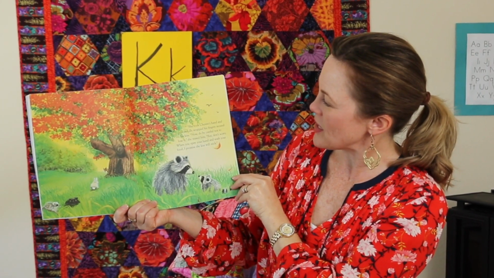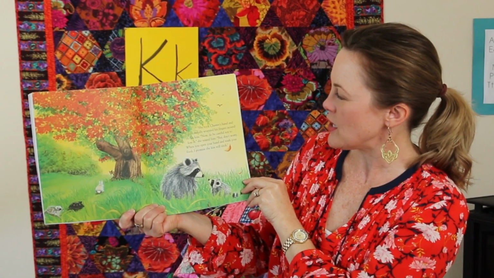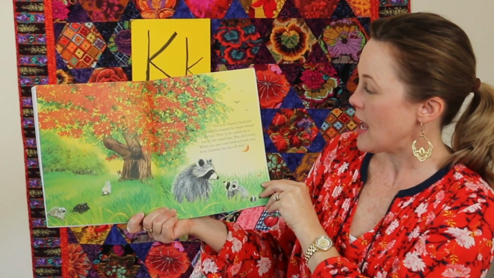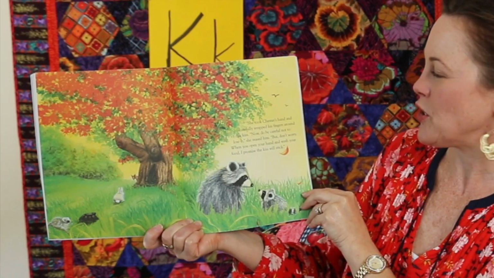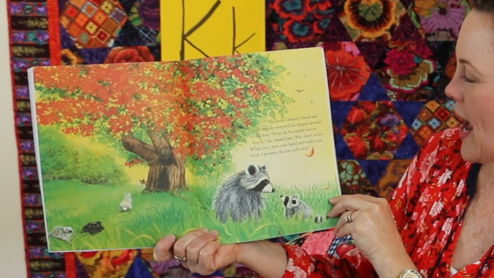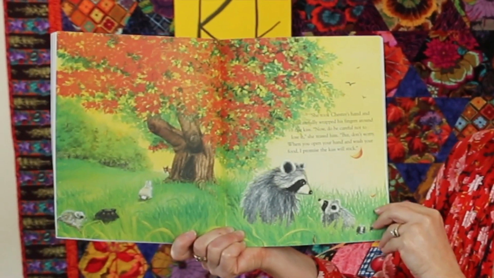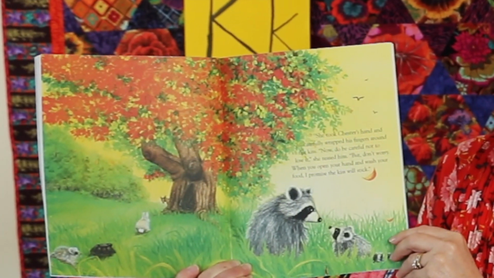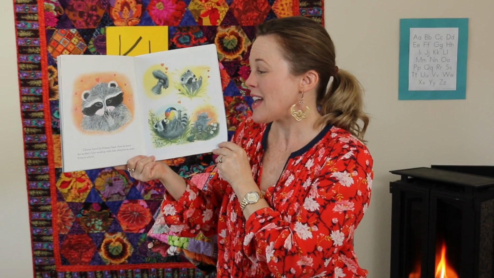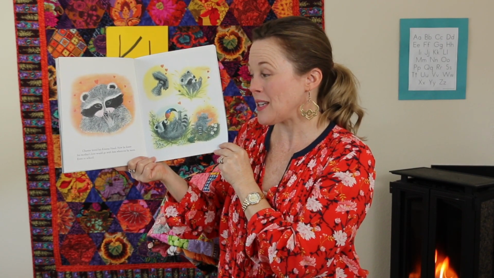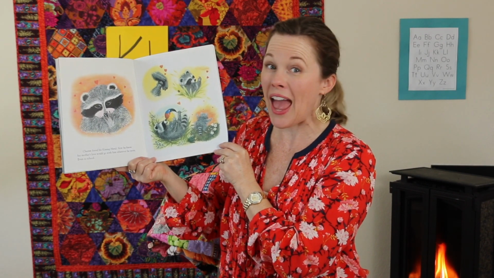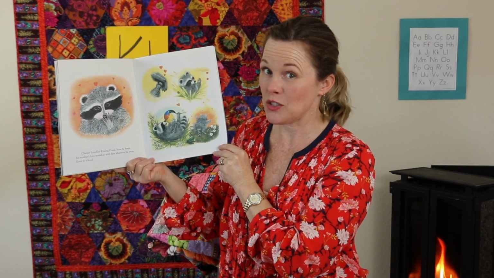She took Chester's hand and carefully wrapped his fingers around the kiss. "Now, be careful not to lose it," she teased him. "But don't worry. When you open your hand and wash your food, I promise the kiss will stick." Chester loved his kissing hand. Now he knew his mother's love would go with him wherever he went, even to school.